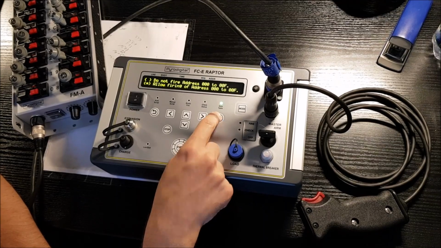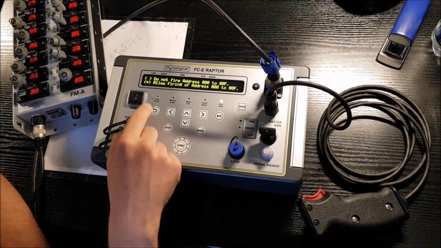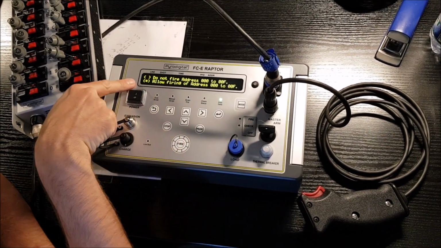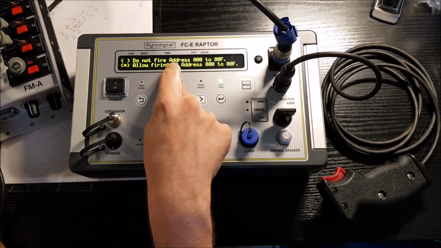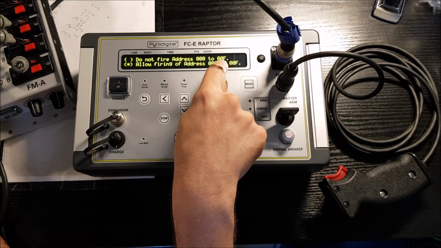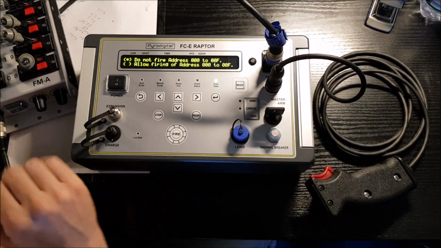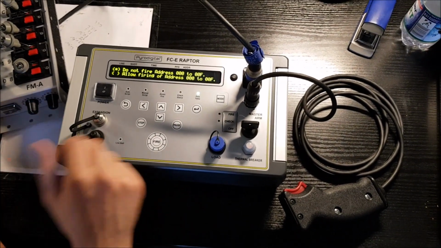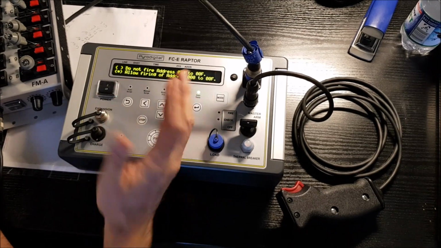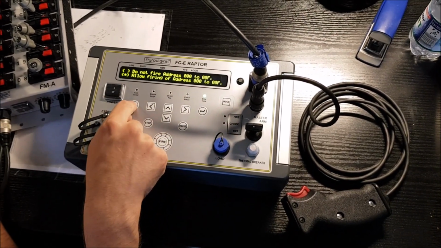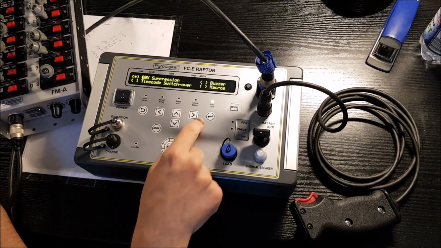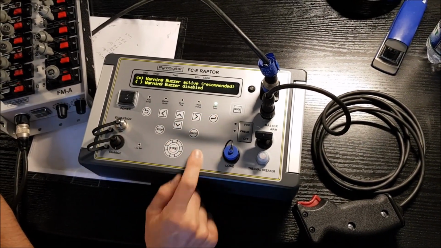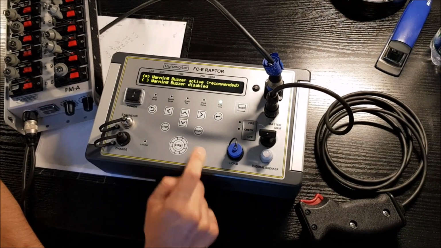You can double ensure this by selecting in this option the setting do not fire address 00 to 00f, so just do not fire anything on module 00. Or you can allow it if you want to use it. That's the default because that's what people are used to. Then you can activate and deactivate the buzzer.